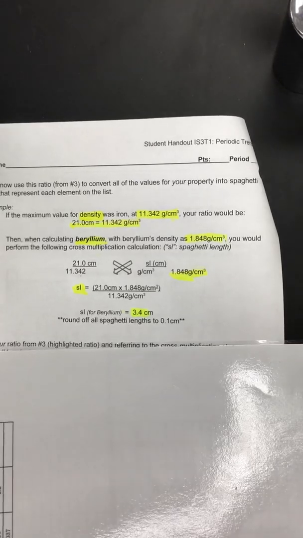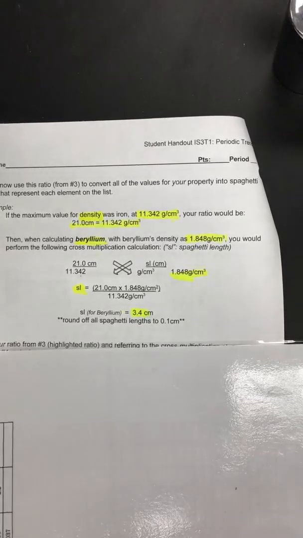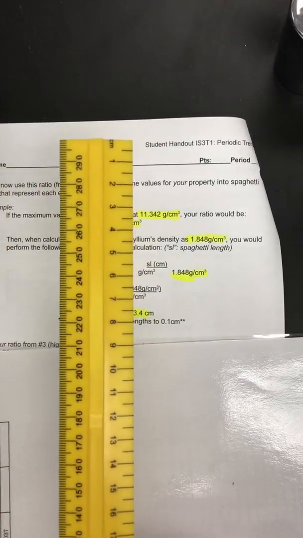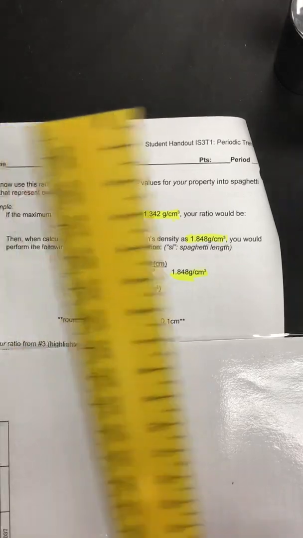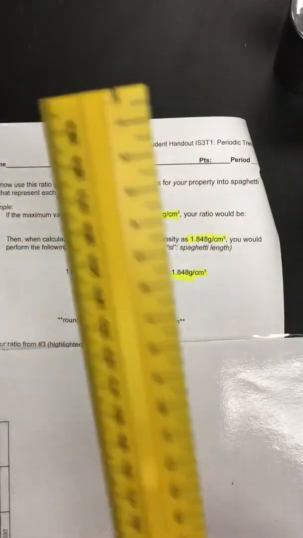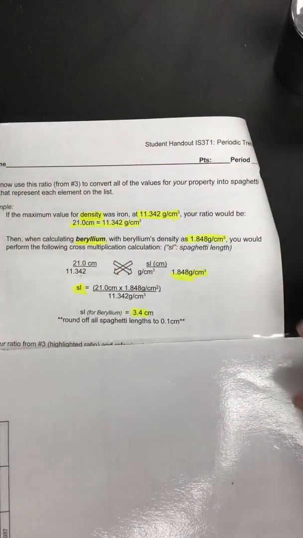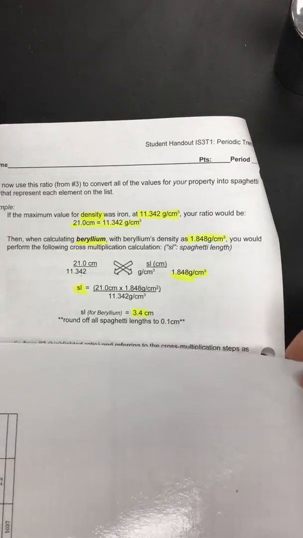We're going to round off all the spaghetti lengths to 0.1 centimeter because you are going to be measuring these when you make your model with a ruler, and we really can't estimate that to any smaller. That would be really challenging to physically make your model otherwise. If you need to pause it here and go back, feel free.